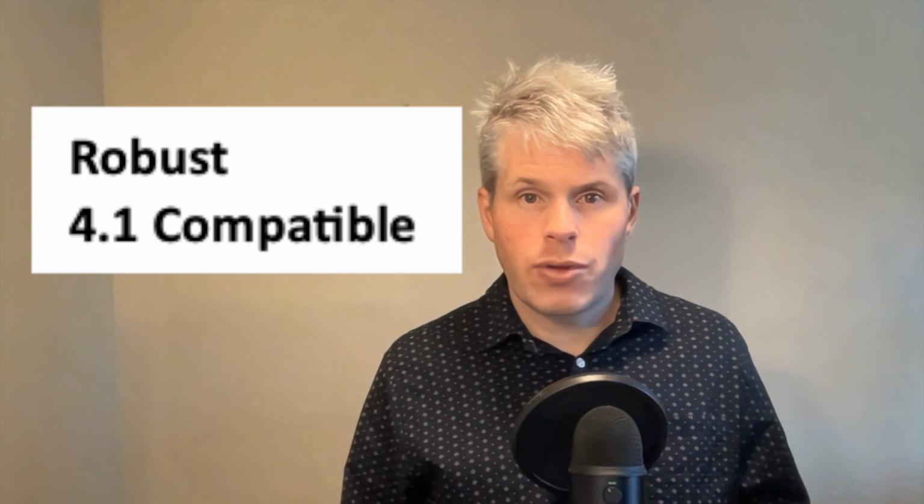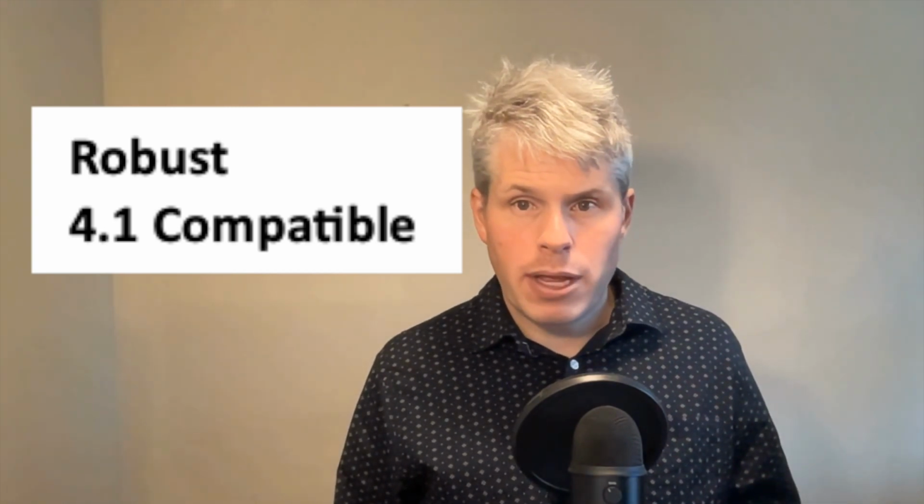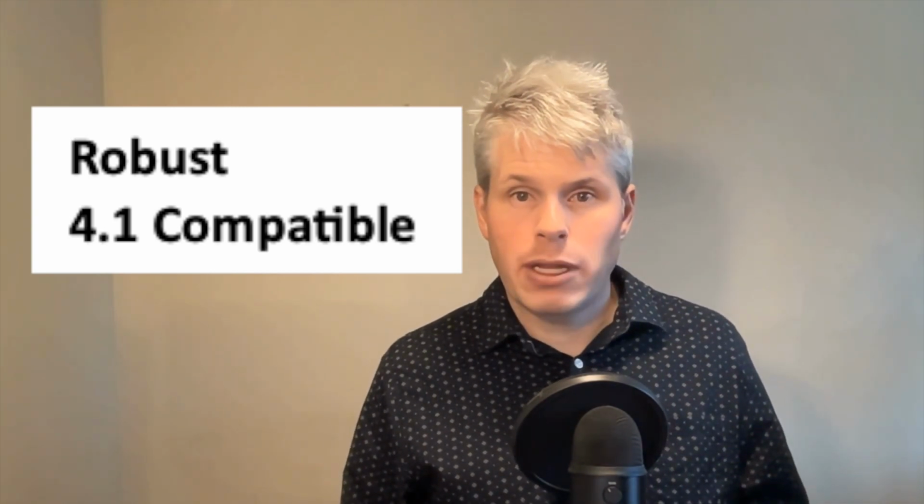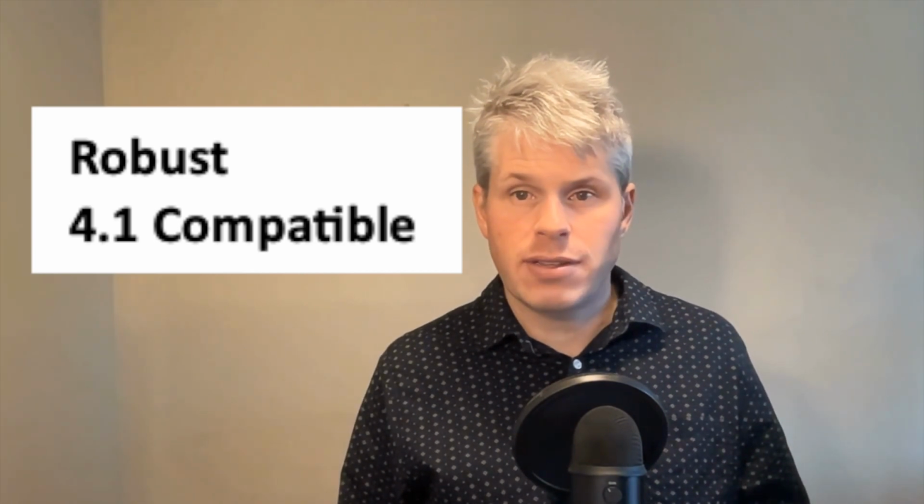Under robust, there is only one guideline, and it is compatibility, which means we want to maximize compatibility with current and future user agents and assistive technologies. Basically, if we follow the rules today, our code should continue to work in the unknown future.